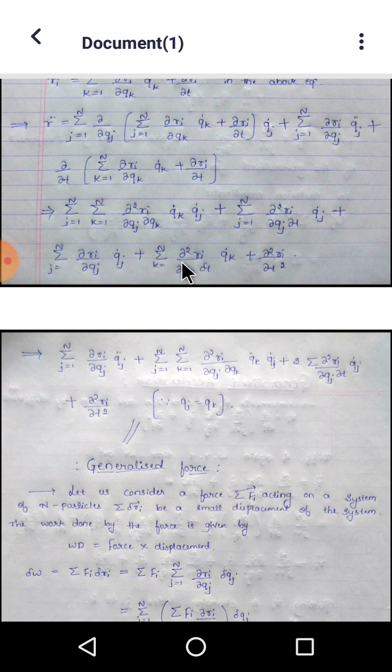So see here, don't get confused: summation j equals 1 to n, k equals 1 to n, this term right here. Next, qj equals qk means this plus this equals 2 times this much. Next this term as it is, next this term as it is. This is q̈k, not q̇k. This is about the acceleration.